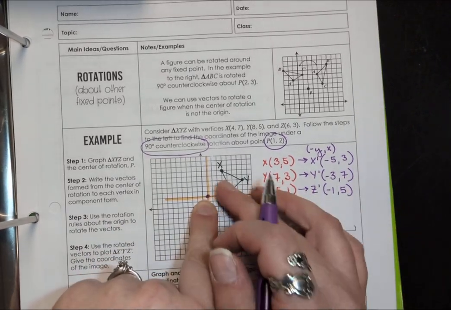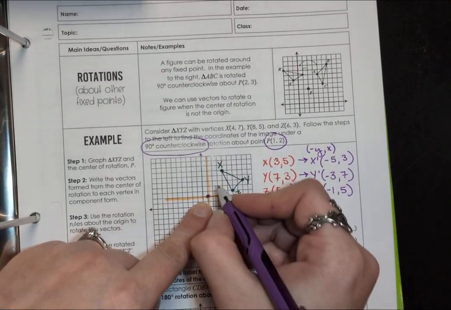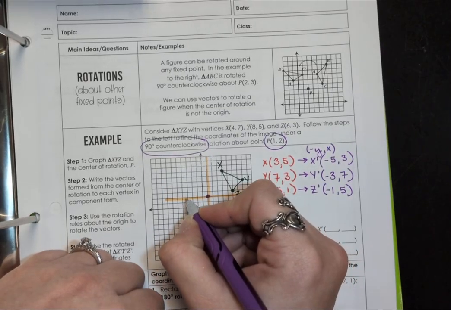You're going to graph that with that. Okay? So, 1, 2, 3, 4, 5.